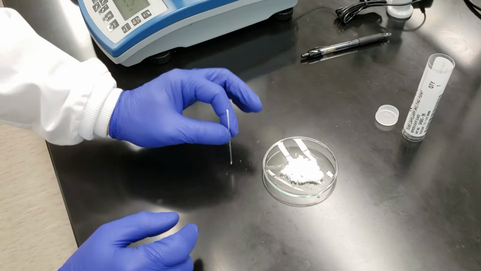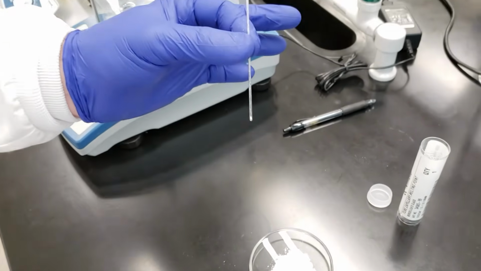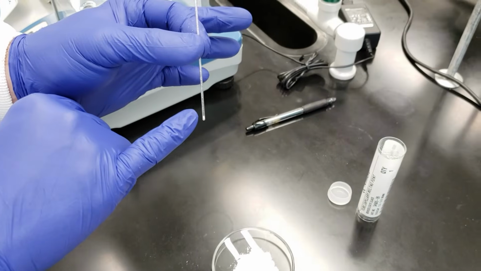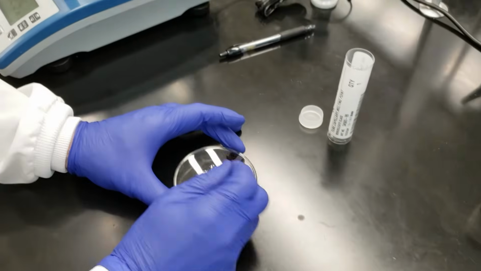And we'll knock the rest of these crystals down into the bottom. Okay, we can see that we're getting a little bit more down there in the bottom. And I think we'll do it one more time just to make sure we've got plenty.